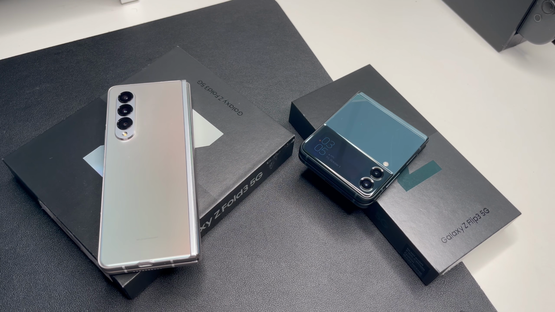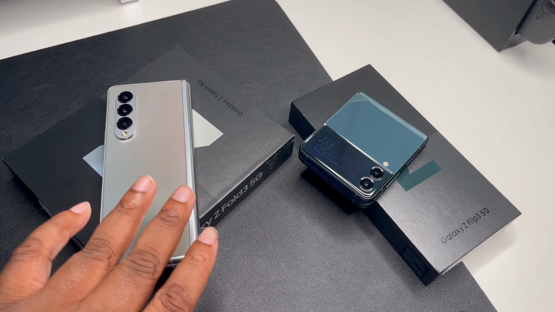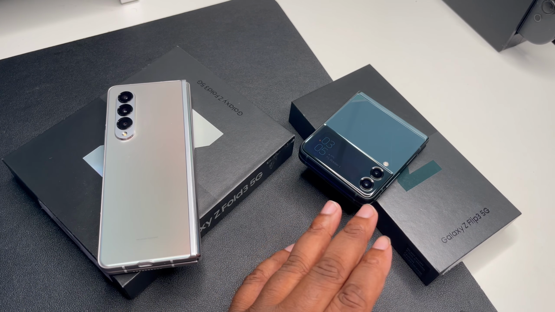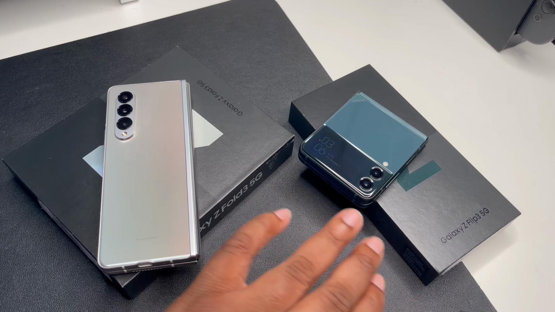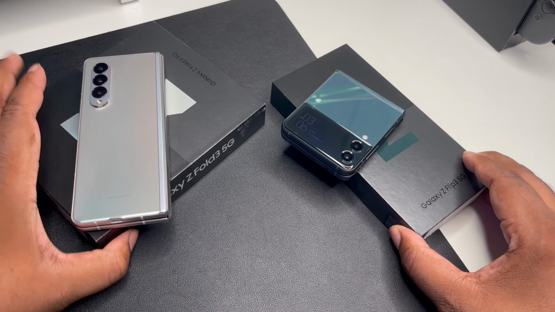Okay guys, so we're back. This is not going to be a long video. I just want to explain the differences between these two devices. While I got them, guys, I might as well put them to use and put them on camera. Now, first of all, let's talk about the smaller one, the Z Flip, guys. I really want to talk about form factor when I talk about these devices, guys.